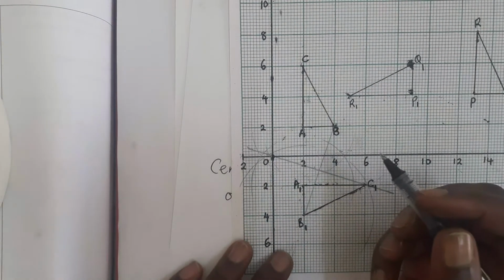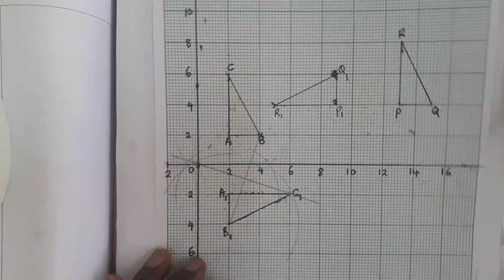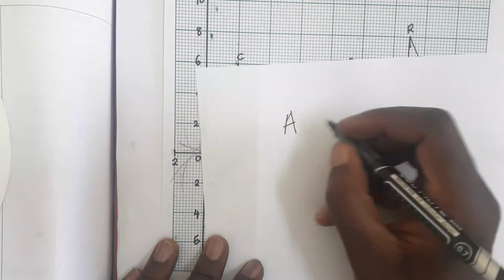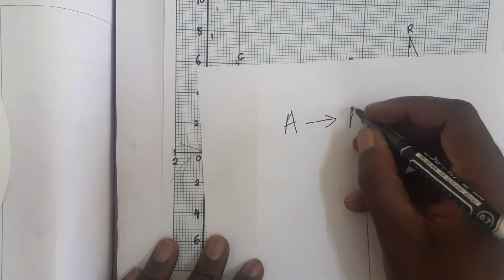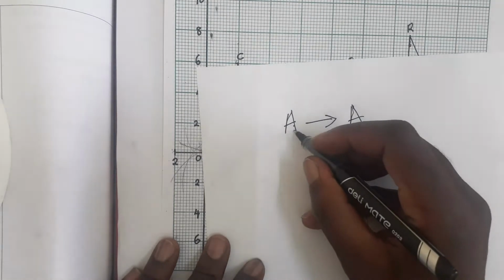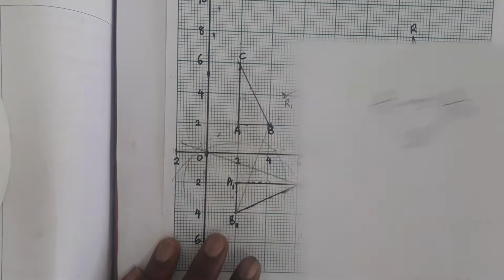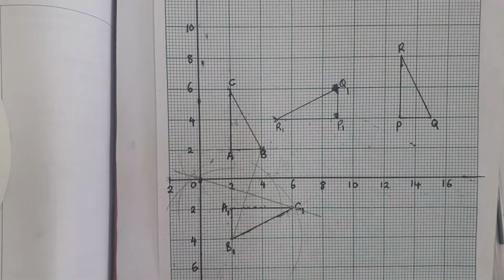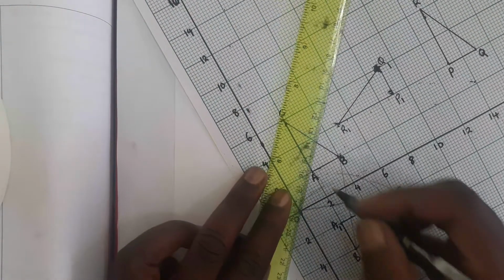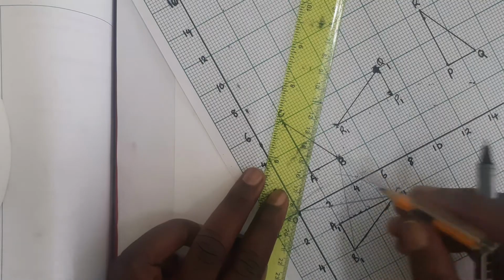So if I'm going to pick the corresponding sides as A and its corresponding side, which is A1, I need to join these two points, A to the center and also going to that. Then we measure this angle. Okay? So this is what we are going to do here. What are we talking about? From A, I'll come to the center here. Okay? From A, I'll come to the center.